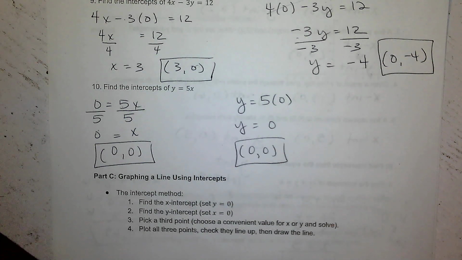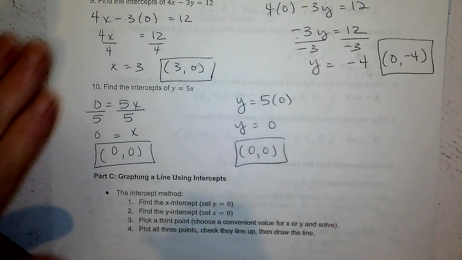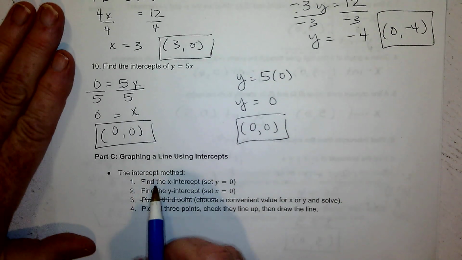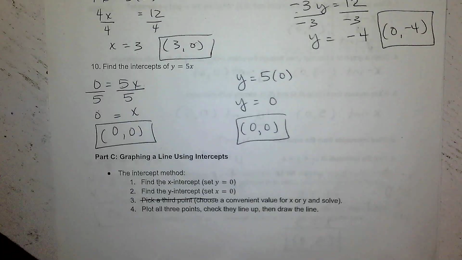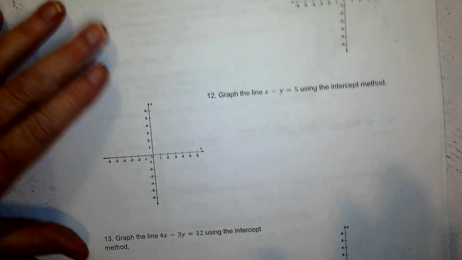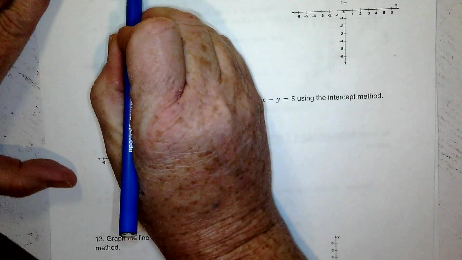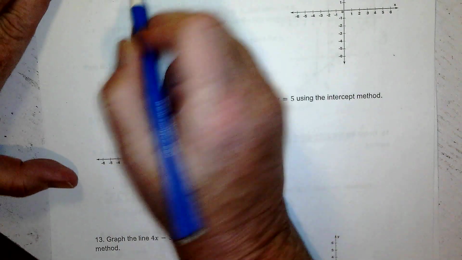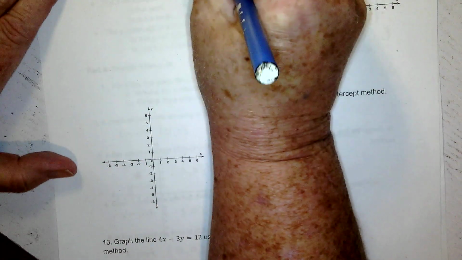For part C, we're graphing a line using intercepts, so we're only going to do 2. You can do the third point if you want to, but we chose in class just to find the x-intercept, the y-intercept, plot those points, and draw a line, because you really only need 2 points to create a line. The third point, we've already done that in a previous section, so I just want to make sure we can do our intercepts. Graph the line 3x minus 4y is equal to 12 using the intercept method. So find the intercepts. We're not going to pick a third point. We're going to plot and draw our line, and then we have to name it.